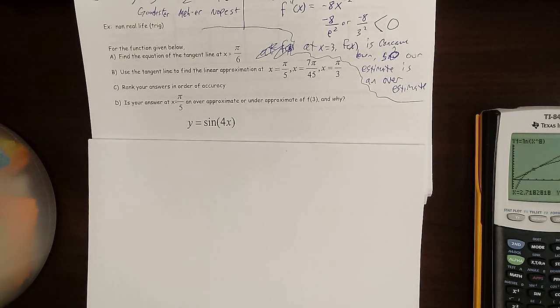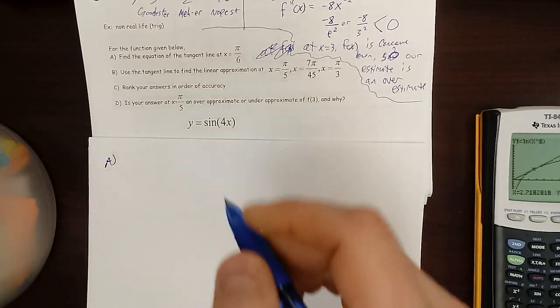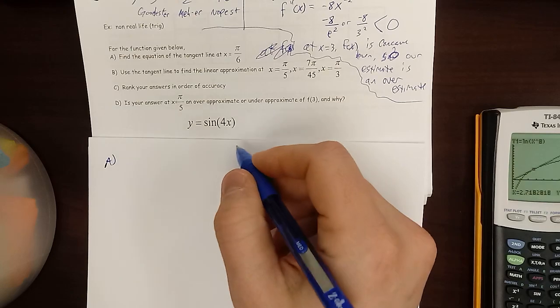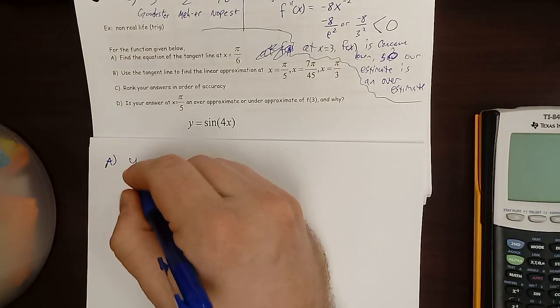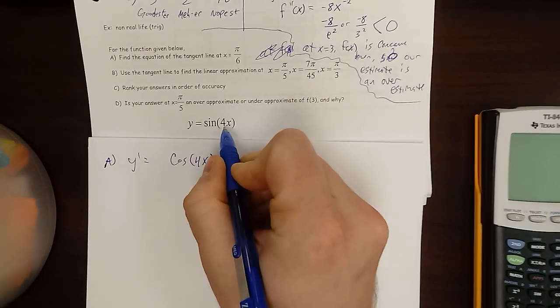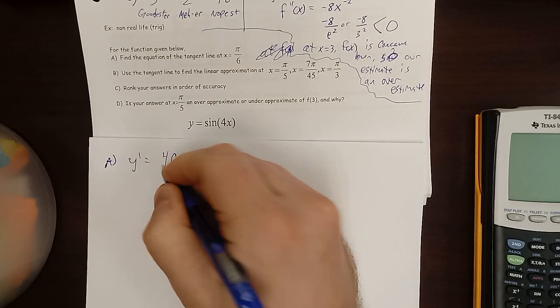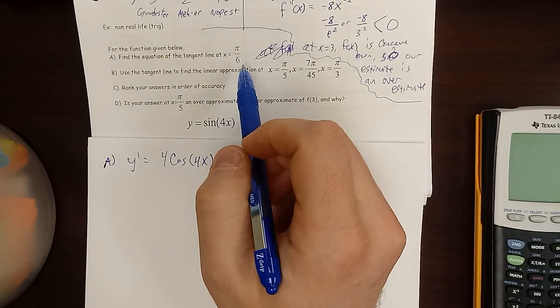Yeah, okay. For the function given below, find the equation of the tangent line at x equals pi over 6. So we have y is equal to sine of 4x. If we want the tangent line at x equals pi over 6, well, y prime is cosine of 4x. Don't forget to multiply by the derivative of the inside, so 4 cosine 4x.